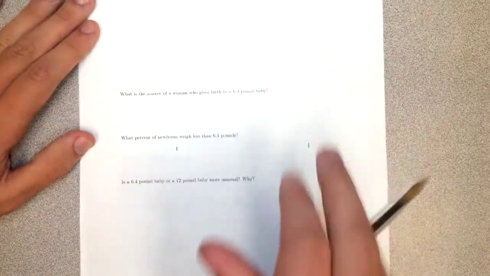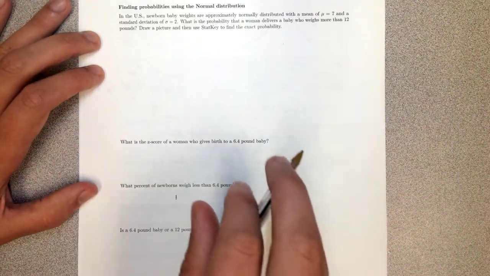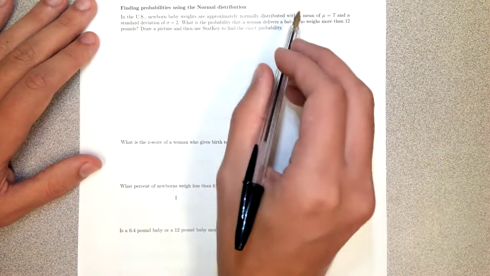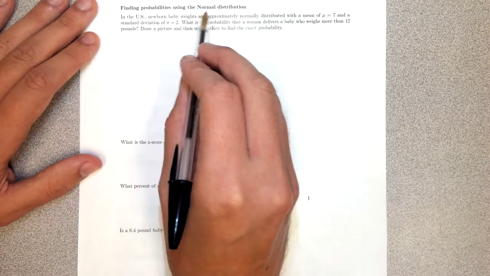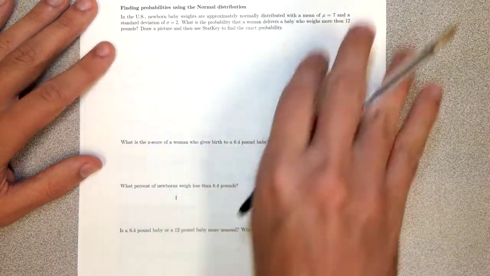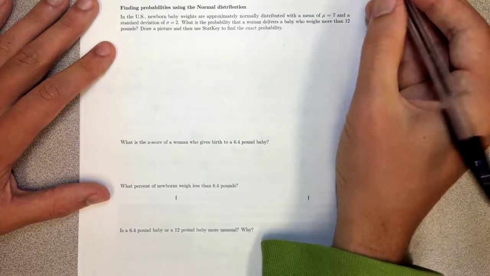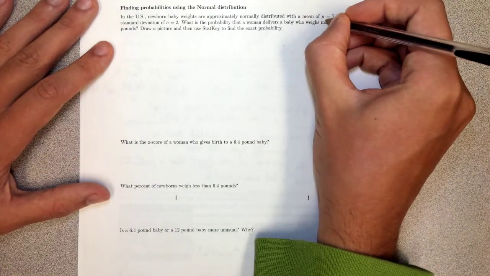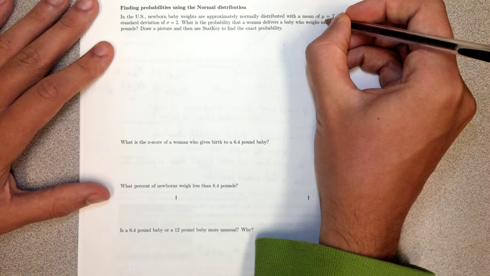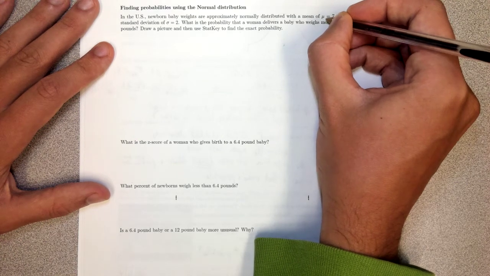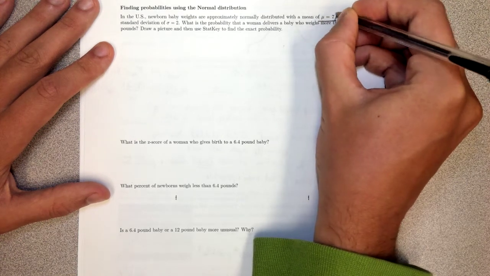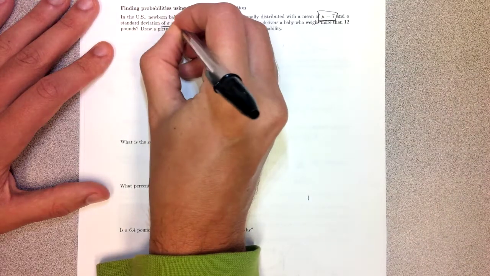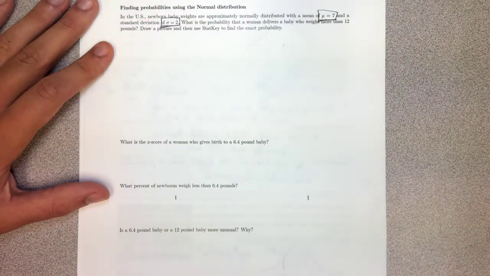For now, I'm at the top of page 6, and we're going to change examples to this US newborn baby weight example. And so we're going to suppose, like before, that the baby weights of newborns in the US are normally distributed with a mean of 7 and a standard deviation of 2.